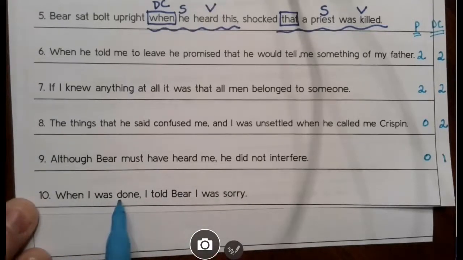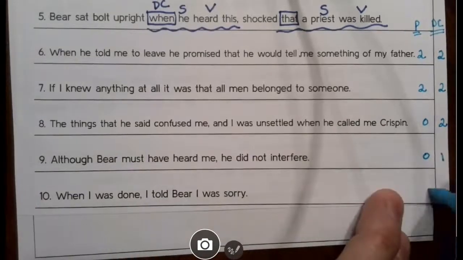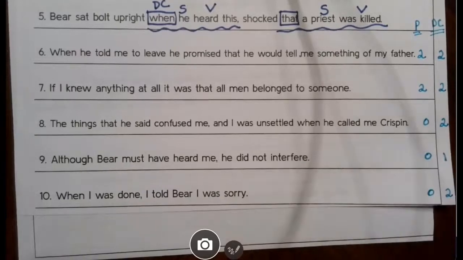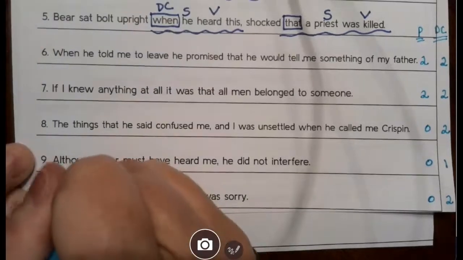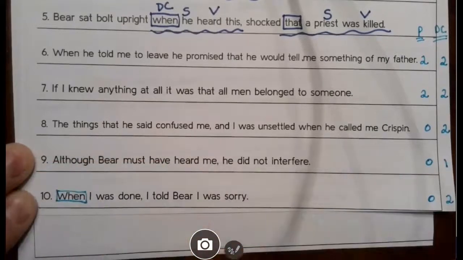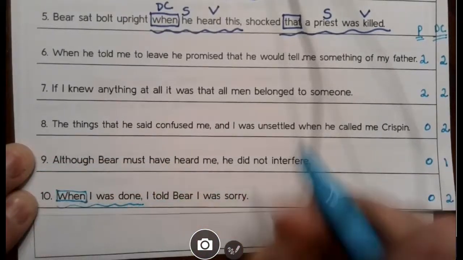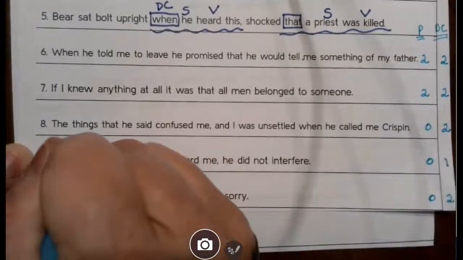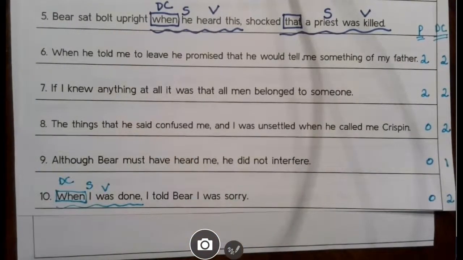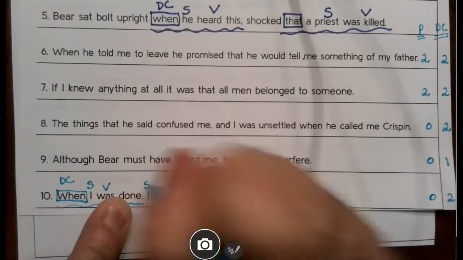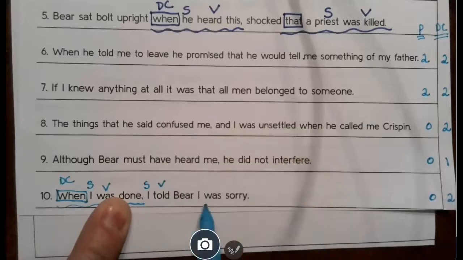When I was done, I told Bear I was sorry. So within here, there are no phrases, but there are two clauses. The problem is I don't see two subordinating conjunctions. I see "when." When what? When I was done, it's got a subject and it's got a verb, so that's a dependent clause. I told Bear I was sorry. If I look over here, I see a subject, I, and a verb, told, but then I see another subject and another verb, I was.